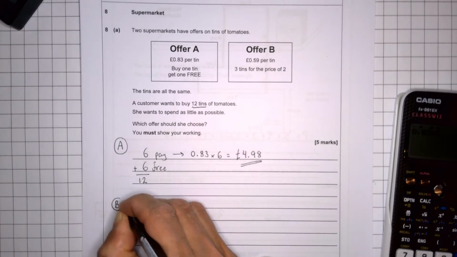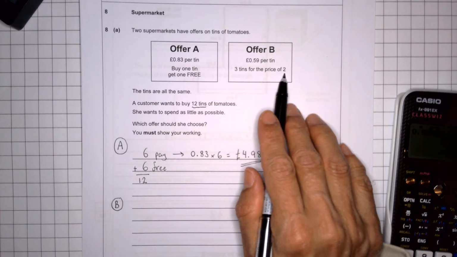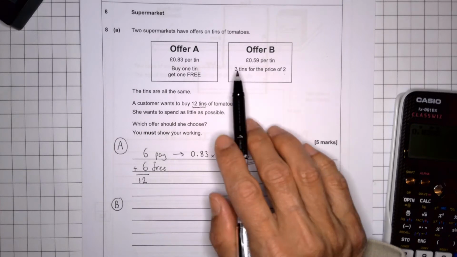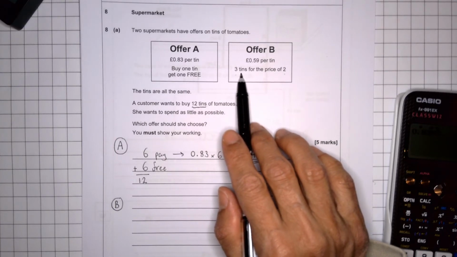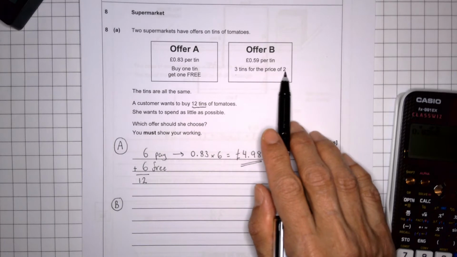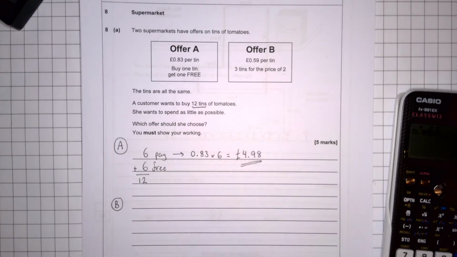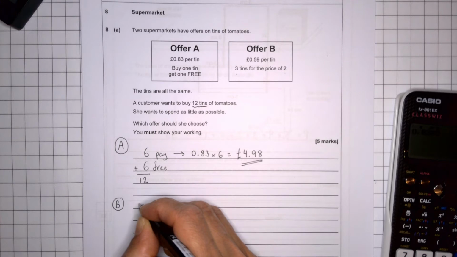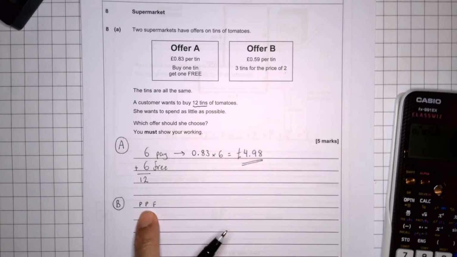Now offer B says that you get 3 tins when you buy 2. If you're good at your times tables, you'll recognise that if you're buying batches of 3, you need 4 lots of 3 to get 12, but you'll be paying for 4 lots of the 2, which would be 8. If you don't like doing it like that, you can think: you pay for a tin, you pay for a tin, and then you get a free tin. Yes, 3 tins for the price of 2.